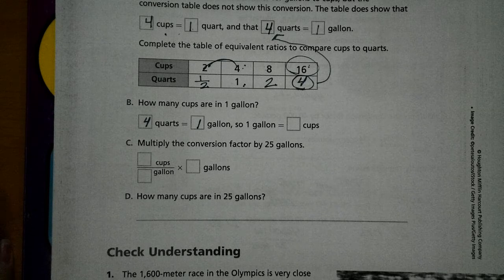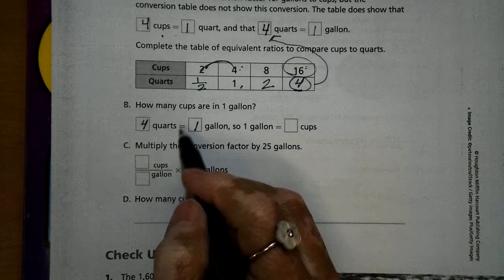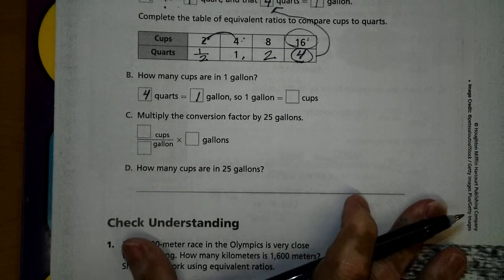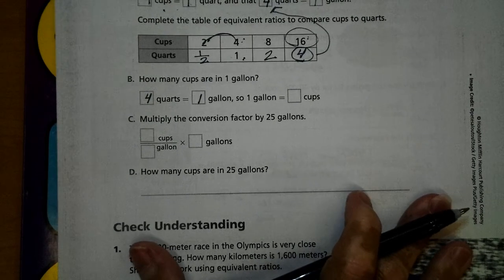Am I frozen again? Yeah, but then, yeah, I tried to refresh it.